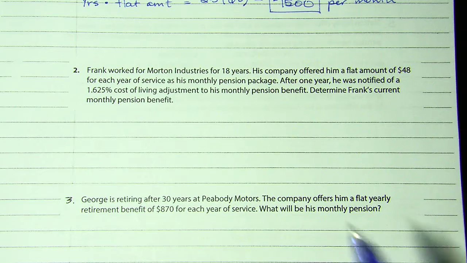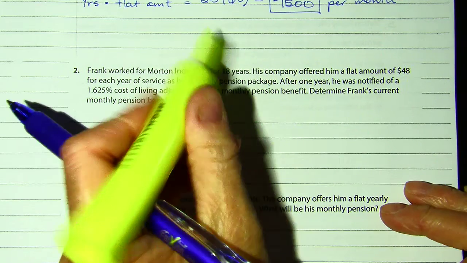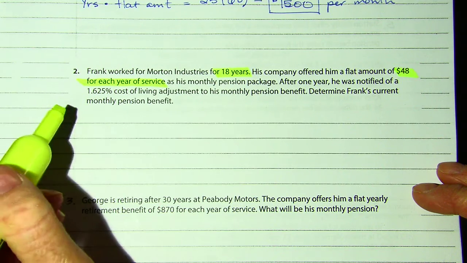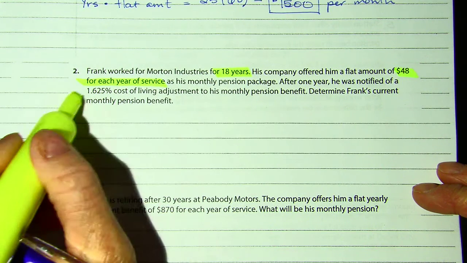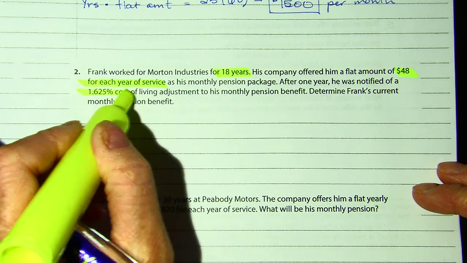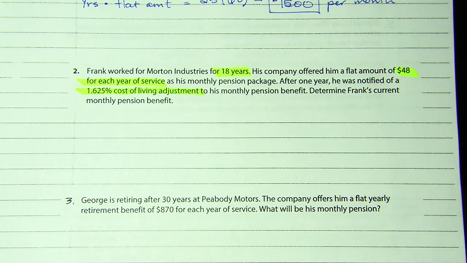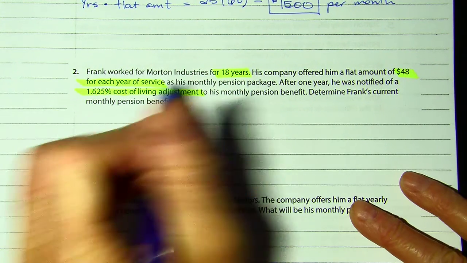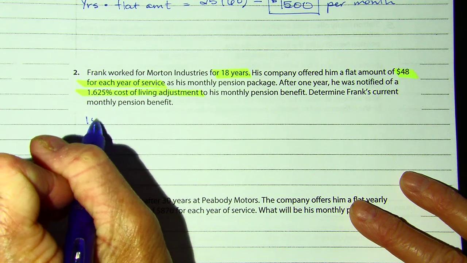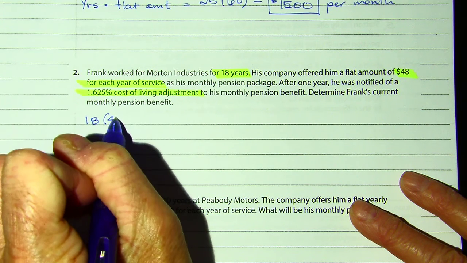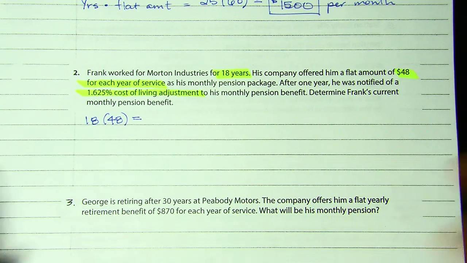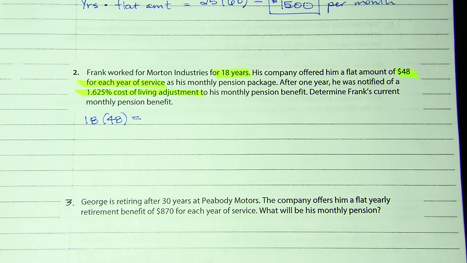Next one, Frank worked for Morton Industries for 18 years. His company offered him $48 for each year of service. After 1 year, he was notified of a 1.625% cost of living adjustment. Determine his current plan. So first, let's figure out he's worked for 18 years times $48. So let's figure out what that was for his first year.